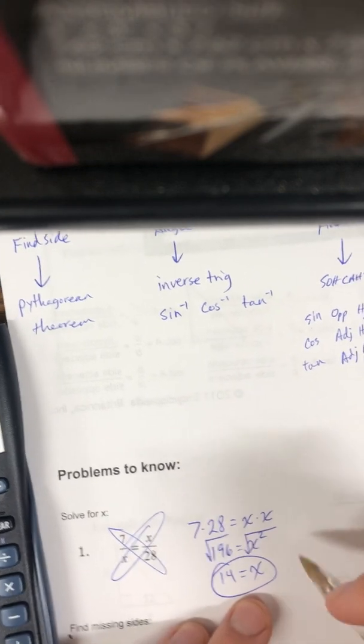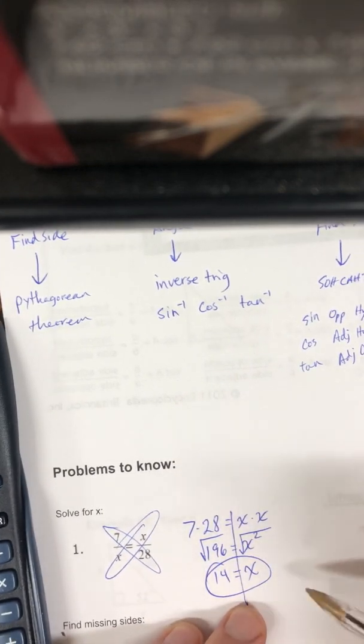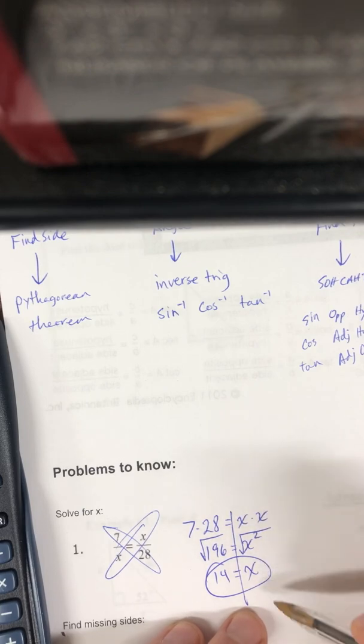And you can also write this, I just left the x on the right because it followed down. But it's the same thing as x equals 14, right?